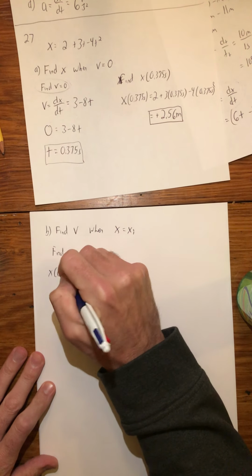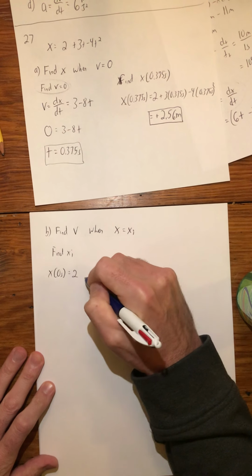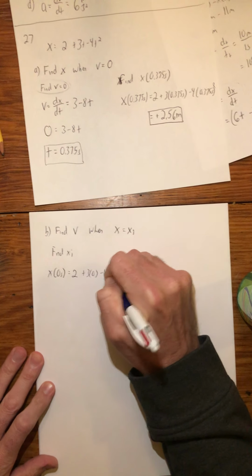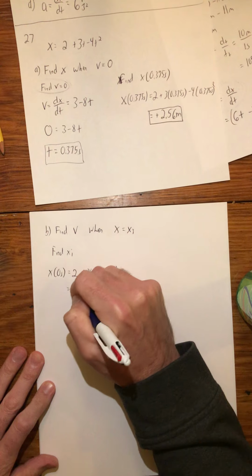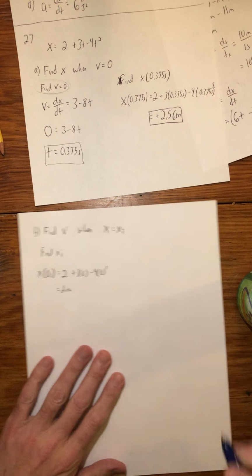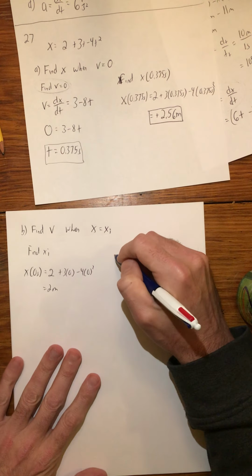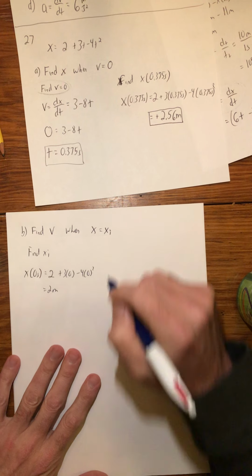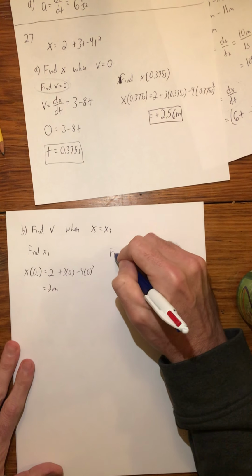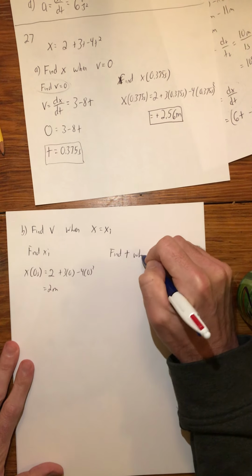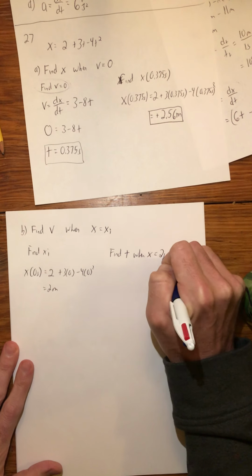We're going to do x at 0 seconds, and that's 2 plus 3 times 0 minus 4 times 0 squared. So that's clearly at 2 meters. And so now what we want to do is find the time. So find t when x equals 2 meters.